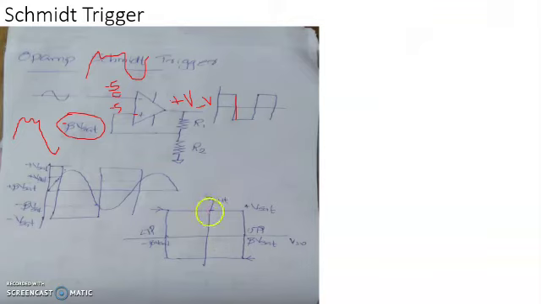Input voltage is assumed to be at plus V saturation the moment we switch on, so that time equal to 0. Input is 0, output is at plus V saturation. As the input voltage increases, output remains at plus V saturation until the input voltage becomes equal to plus beta V saturation. At that instant, output switches from plus V saturation to minus V saturation.